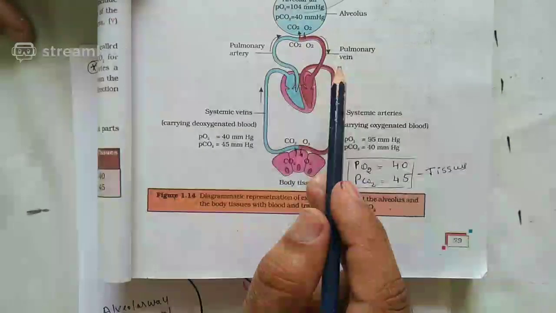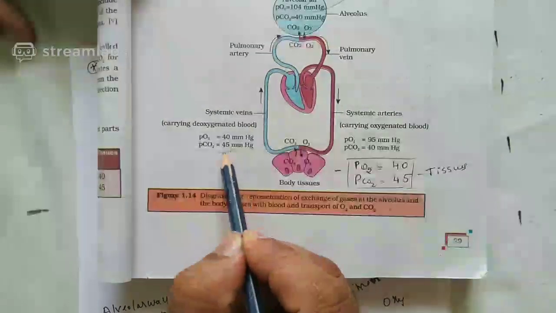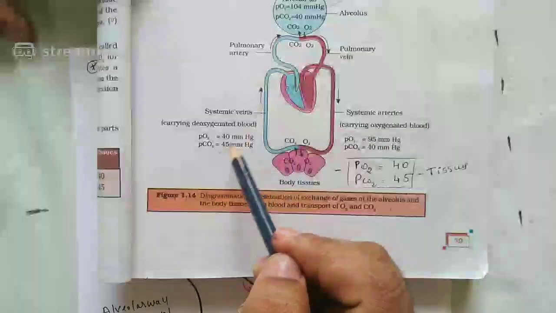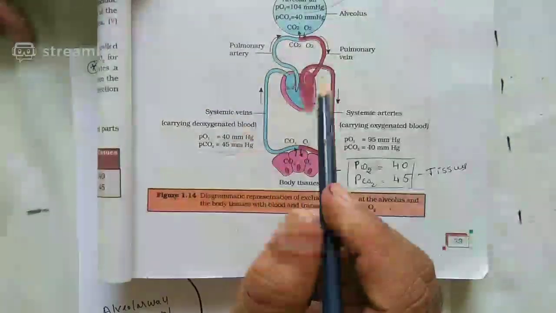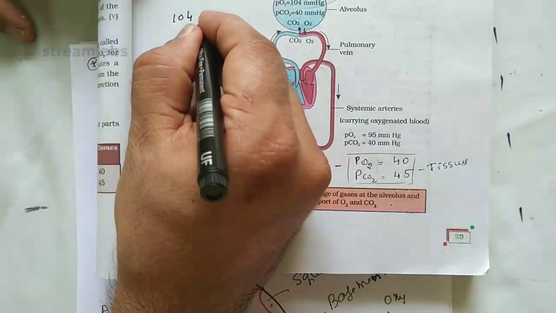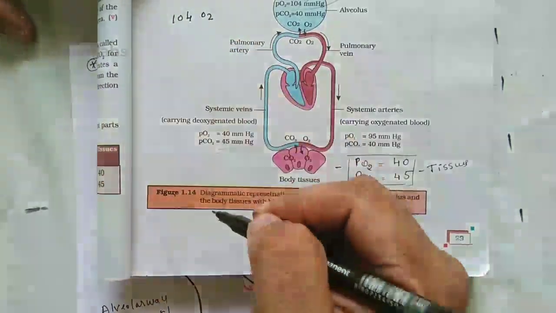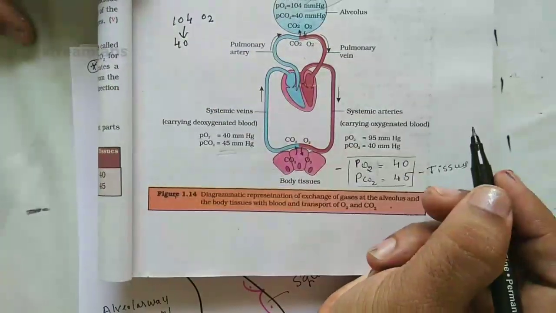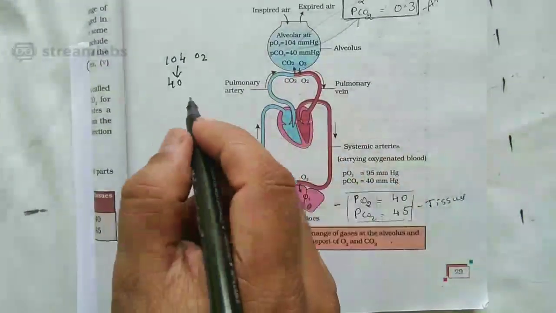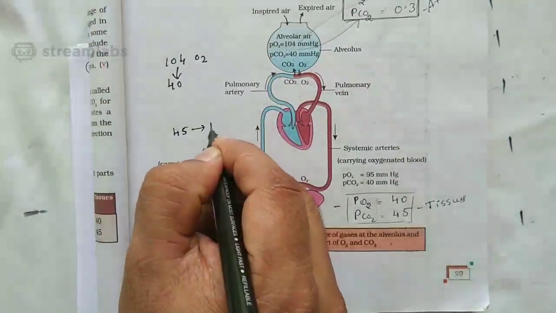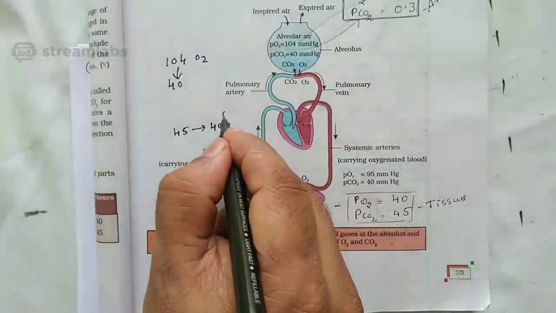Similarly, for exchange of carbon dioxide, 45 to 40. 40 where? Alveoli. 45 where? Deoxy blood. So you are adding from 45 to 40. I'll take it once again here, one example. 104 oxygen to, tell me what here? 40. 104 to 40 we took for oxygen. One more we took, what? 45 to 40, right? It's for carbon dioxide.